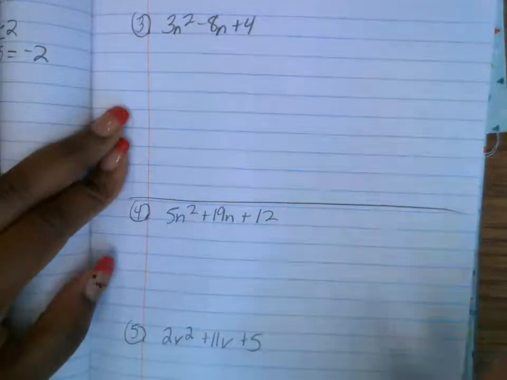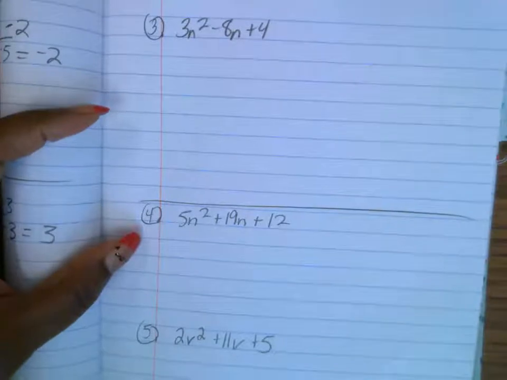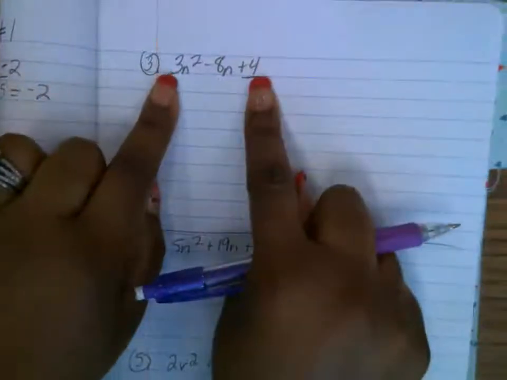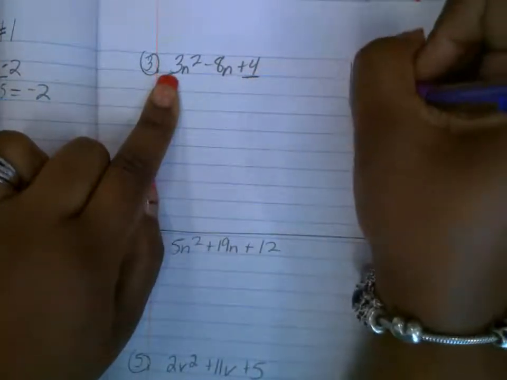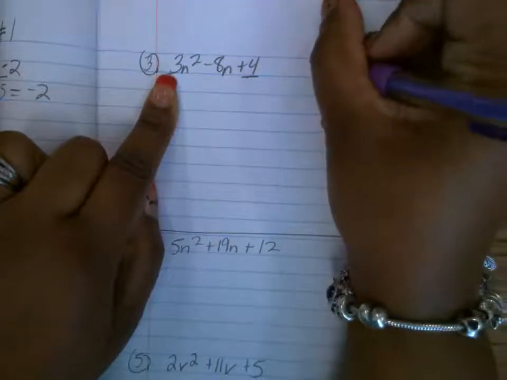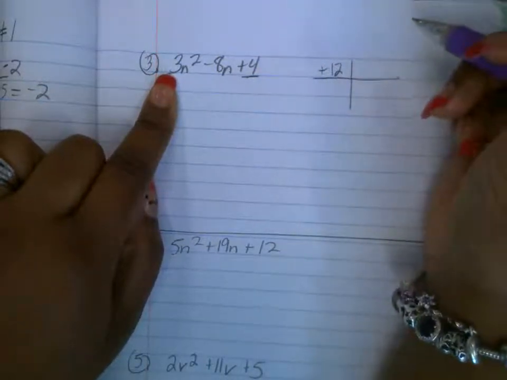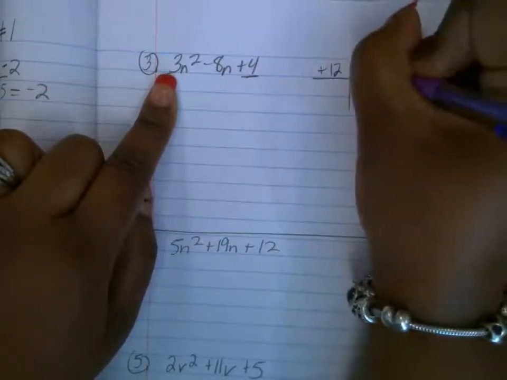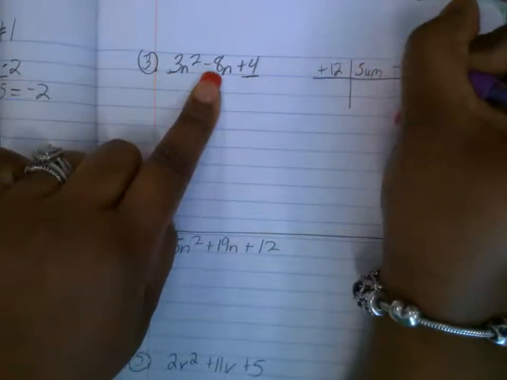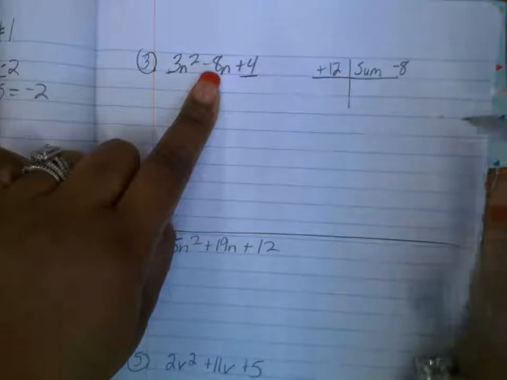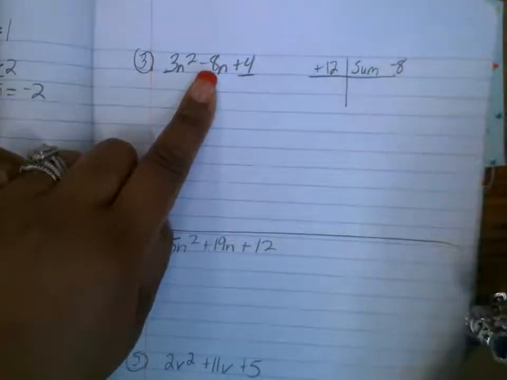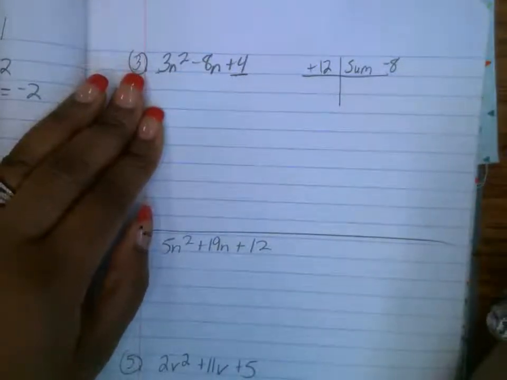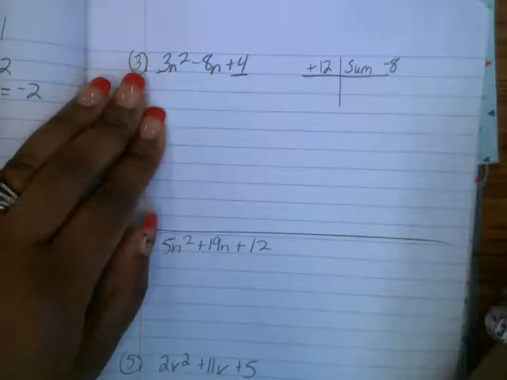All right, so the very first thing that you're going to do is you're going to multiply the first and the last number together. When you multiply those together, that gives you the 12. This is positive 12. So now you make your table. You have positive 12. So you look for numbers that can be multiplied to give you a positive 12, and when you add them, you get a sum of the middle number, which is negative 8. So what numbers can be multiplied together to give you a positive 12, and when you add them, you get a negative 8? Anybody?